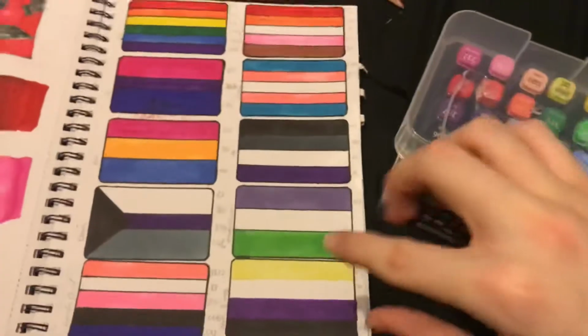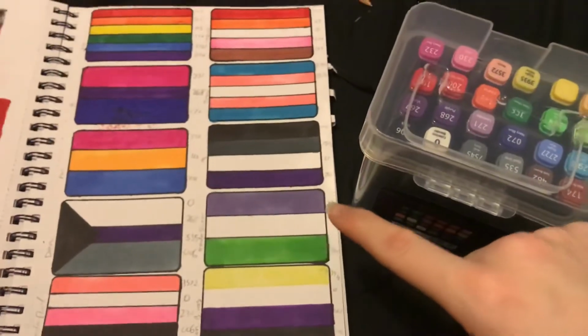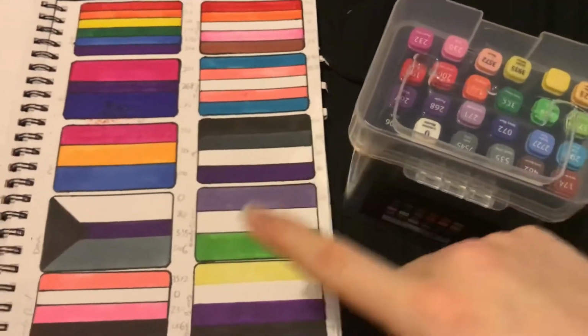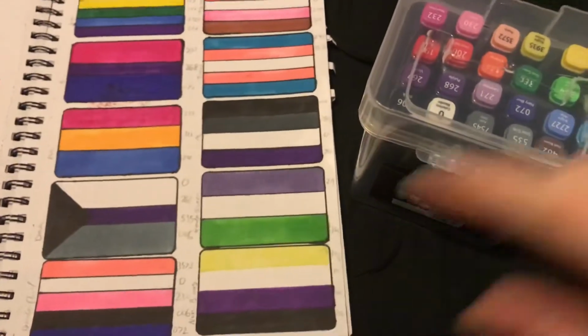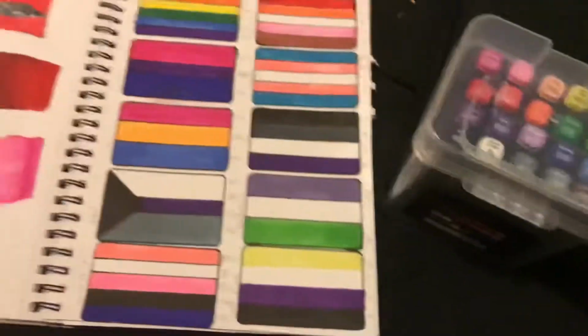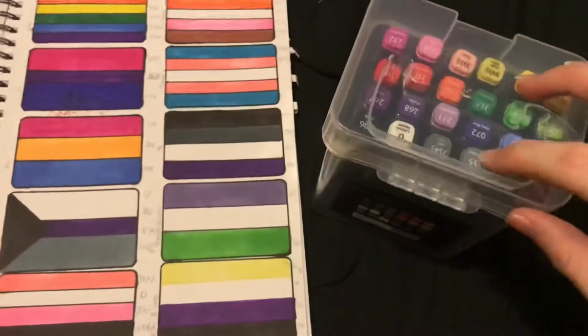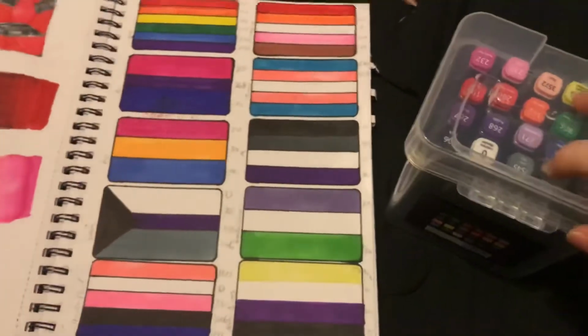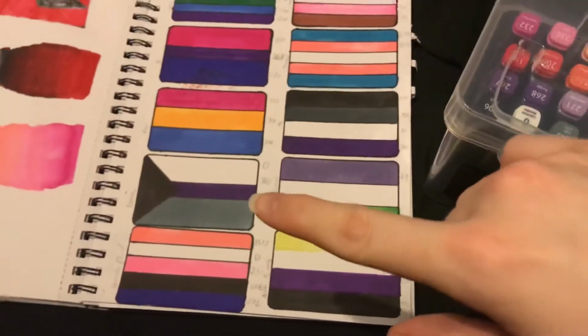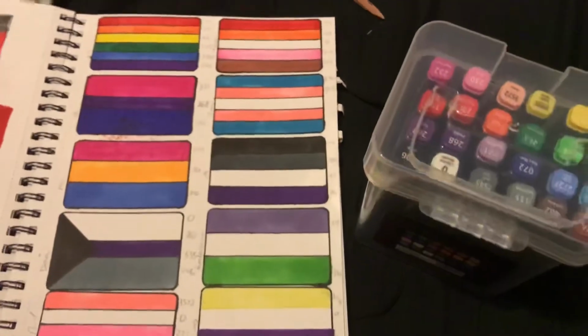All the purples, you've got the lavender purple here, your dark purples here, and then violet here. Also, the light brown is up here on the lesbian flag. And both the greys: the light grey is on the bottom of the demisexual flag, and the dark grey is on the asexual flag.